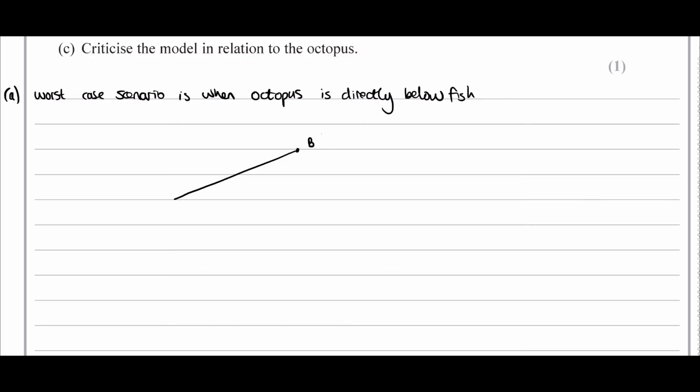You've got your point A and B, which have coordinates -3, 1, -7, and 9, 4, 11. Now, it doesn't matter where F is. F could be anywhere on this line, for example here. And the worst case scenario is when F is directly above O.